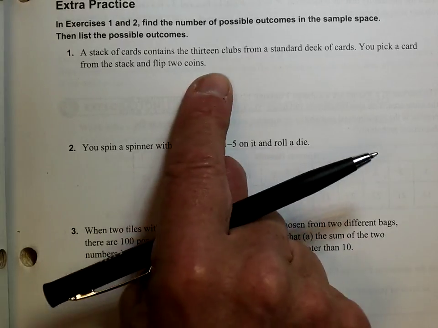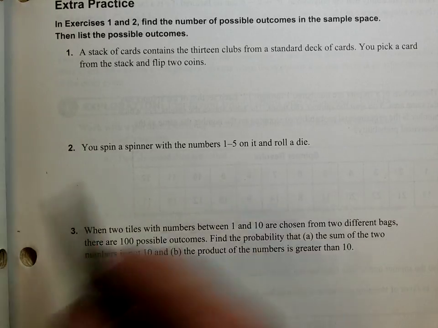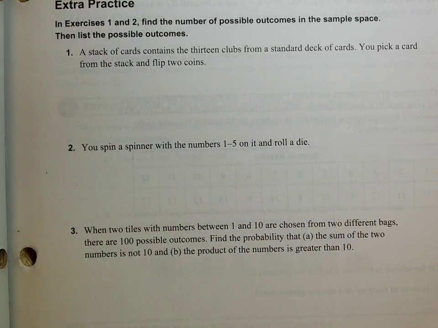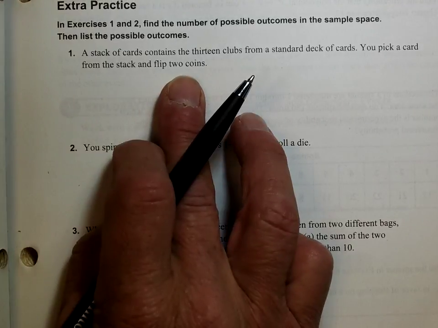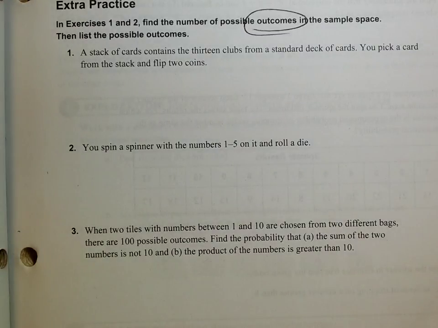First of all, a stack of cards. Spencer, you ready? Ben? All right. A stack of cards contains 13 clubs from a standard deck of cards. You pick from the stack and flip 2 coins. What are the possible outcomes? Watch.